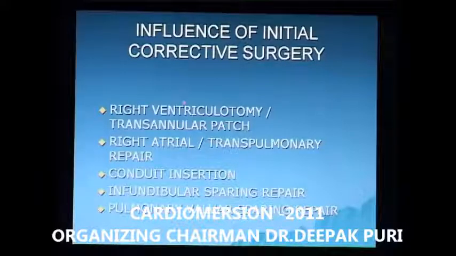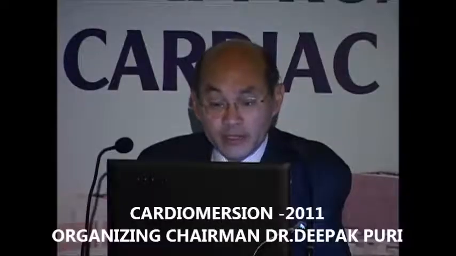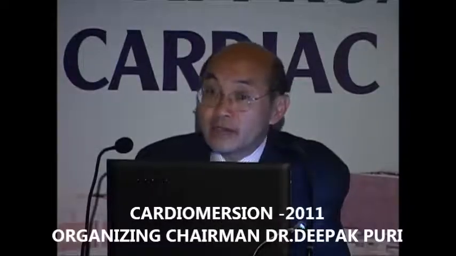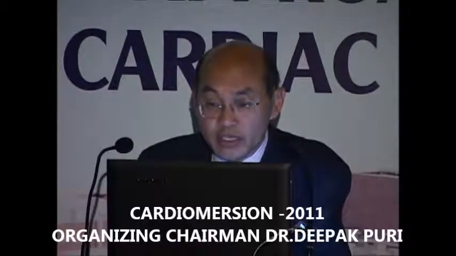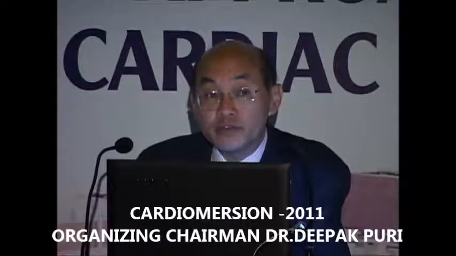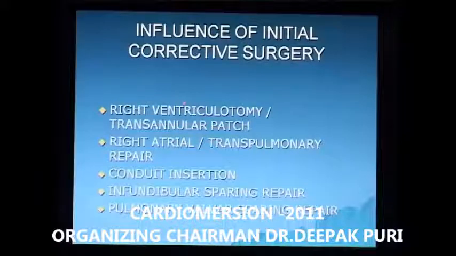In our institution in Melbourne, we've been using the right atrial transpulmonary repair since the early 1980s, and I would like to present our findings at the end. But in some cases conduit insertion has been necessary, and that clearly will have an important factor in terms of the need for conduit replacement and pulmonary valve replacement.